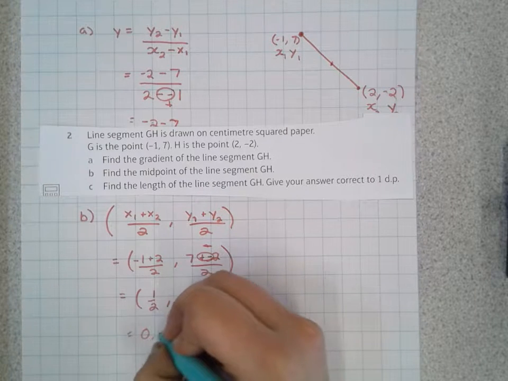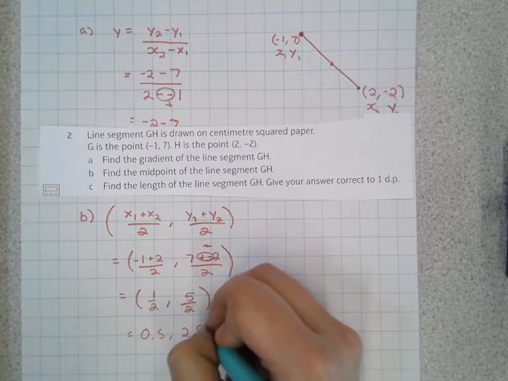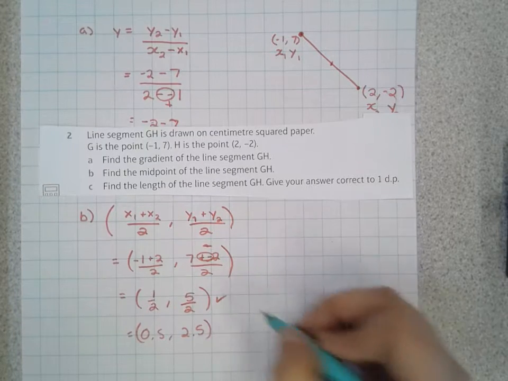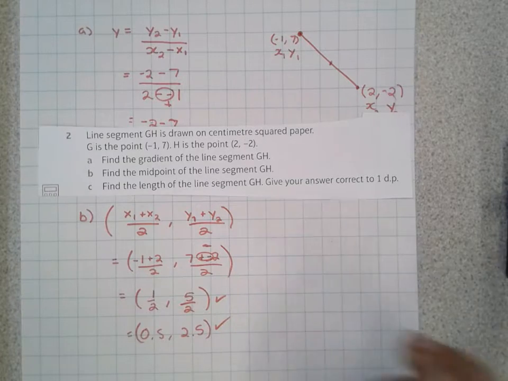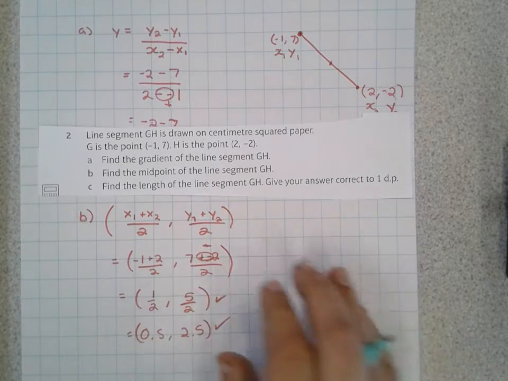We get 0.5 and 2.5. I would give you a mark if you left it as a fraction. I would also give you the mark if you turned it into a decimal. Both work, both are fine.